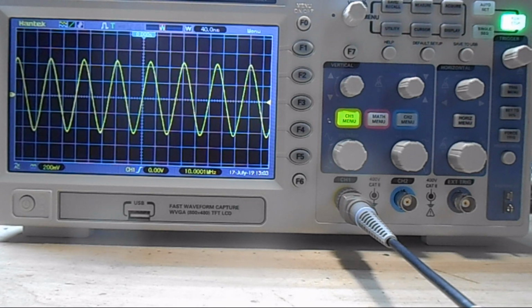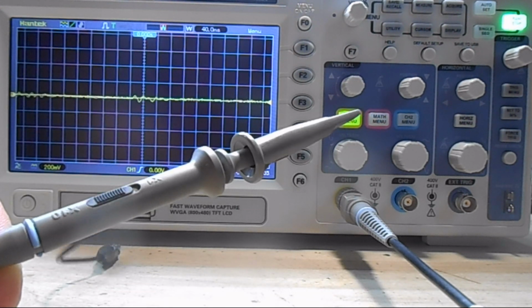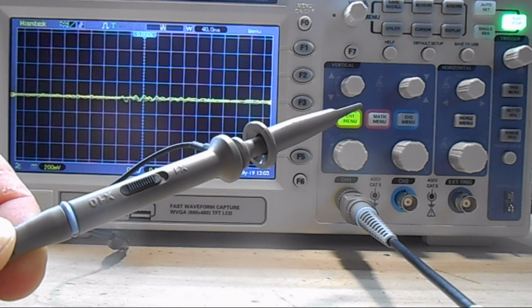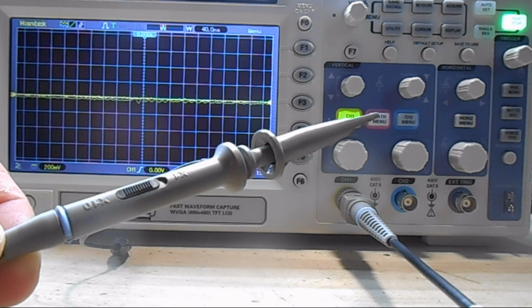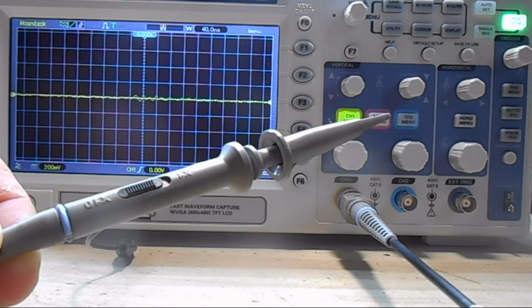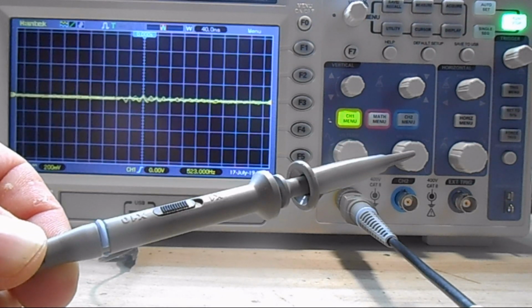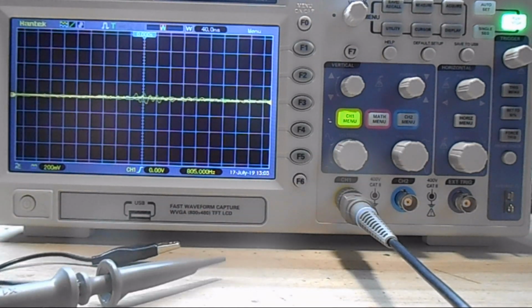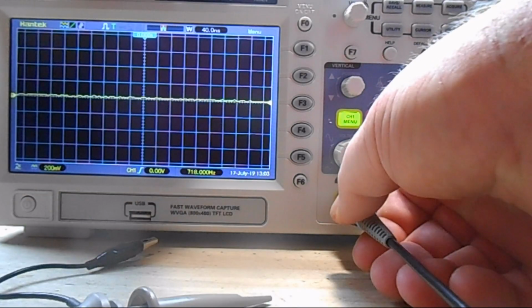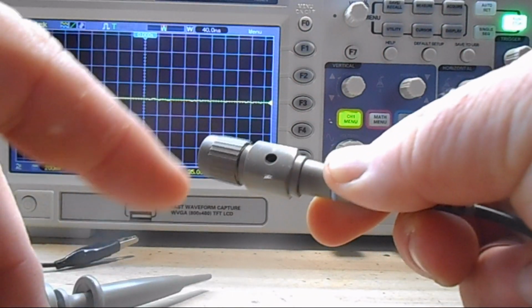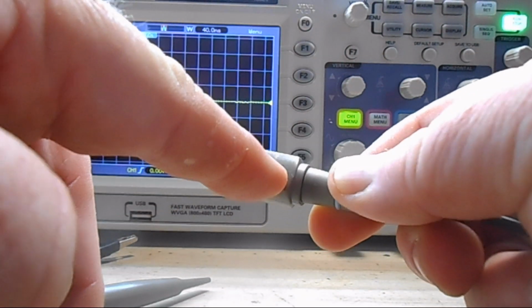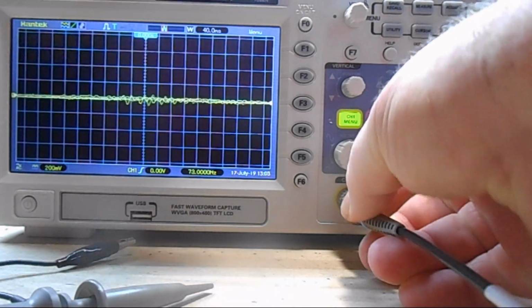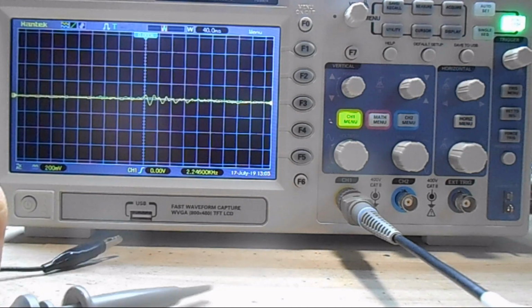Alright, let's move on. We want to talk about our probes. This is the standard type of probe you're going to get with basically any home user type oscilloscope. It is a switchable 1x 10x probe with the BNC connector, and if you look here, you can see down in there is an adjustment screw. That is our probe compensation screw, and I'm going to show you how that works.